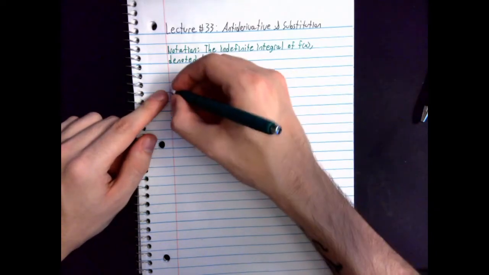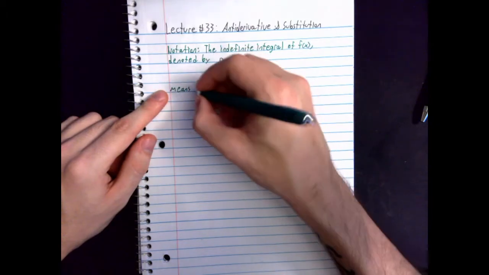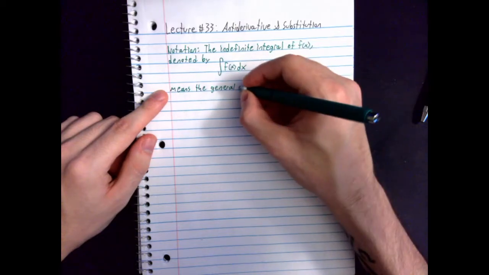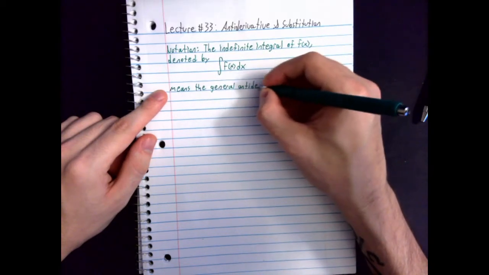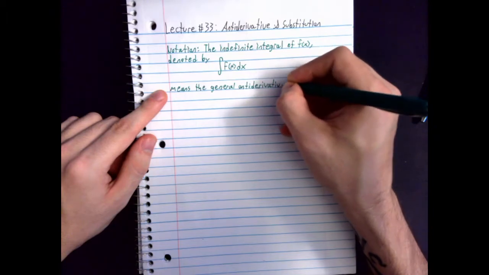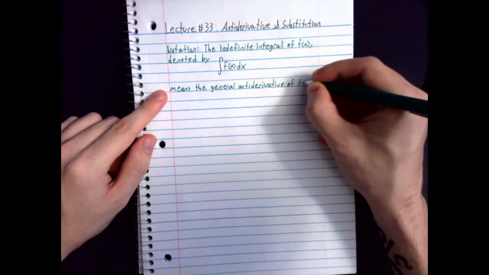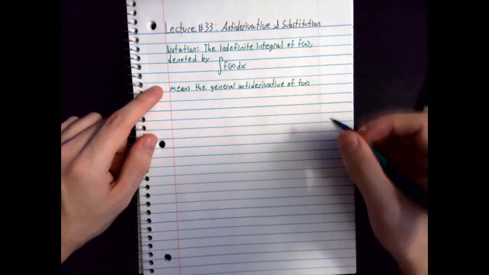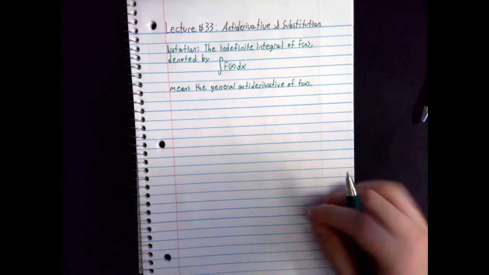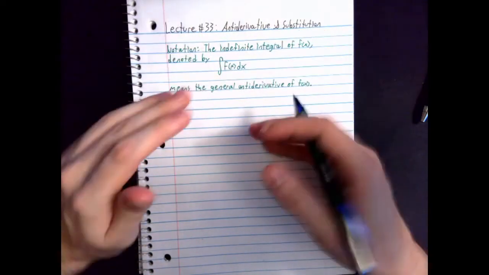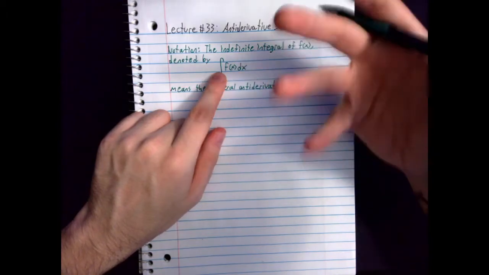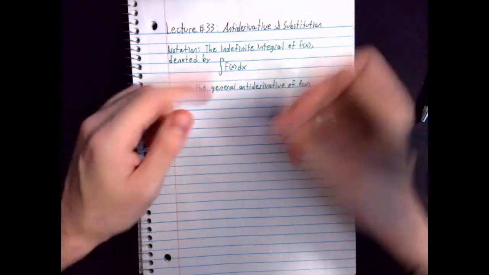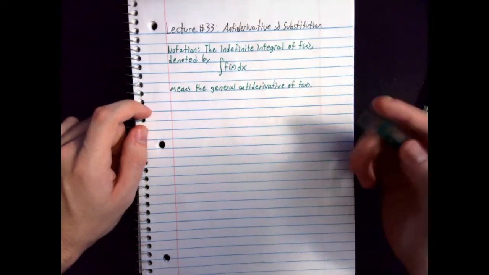Let's see, the indefinite integral means the general antiderivative of f of x, where an antiderivative is just something that you can differentiate to get f of x. Okay, so this notation just means compute the general object that when I differentiate it, I get f of x. So maybe we'll do an example of that.